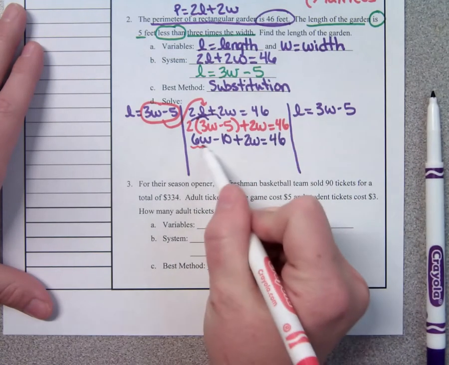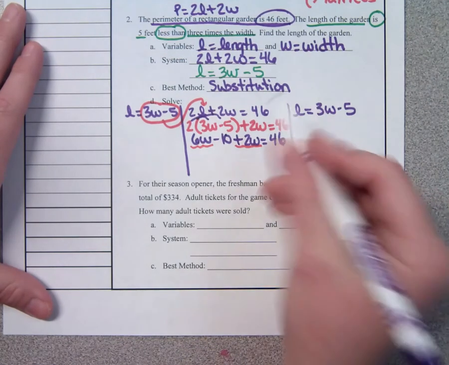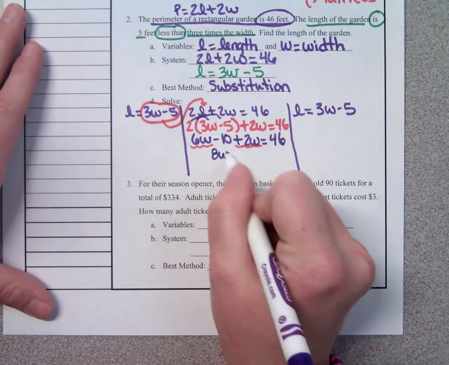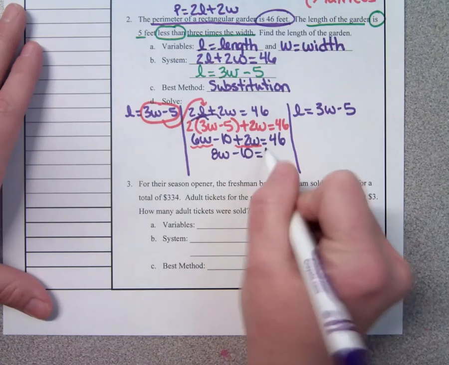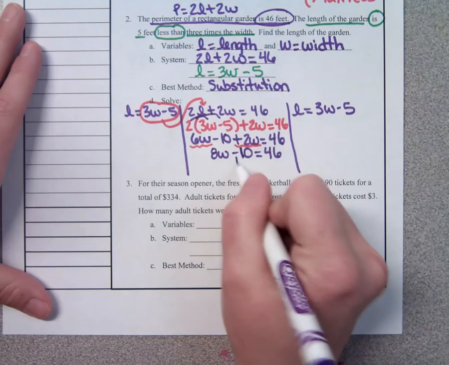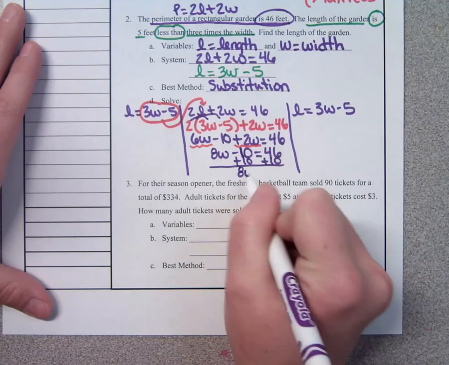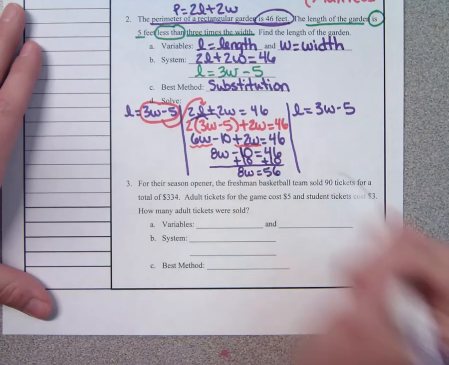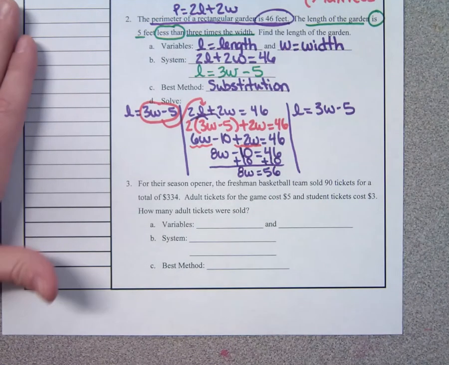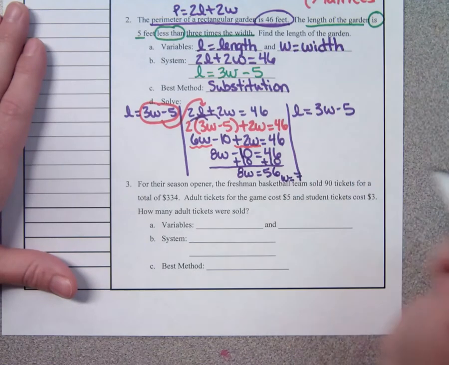Remember, whenever you have like terms on the same side of the equals, you get to combine them. So 6W plus 2W makes 8W. I bring down the minus 10, the equals, and the 46. Then what would you do? You would add 10 to both sides. That makes 8W equals 56. And if you divide, what do you get for W? You get W equals 7.